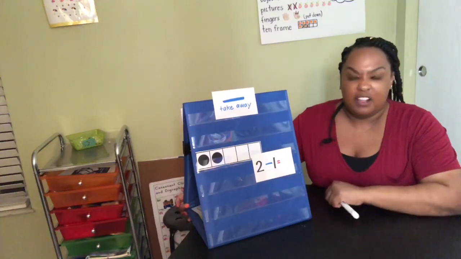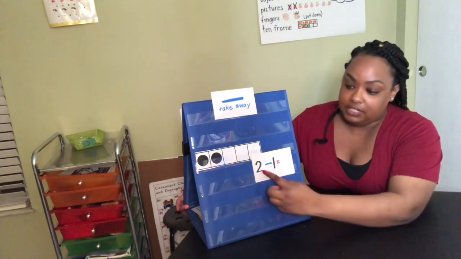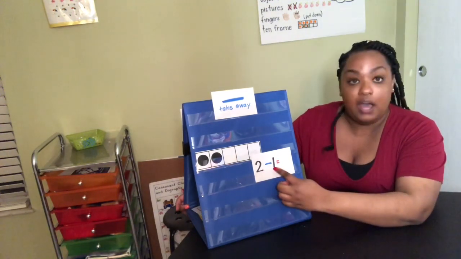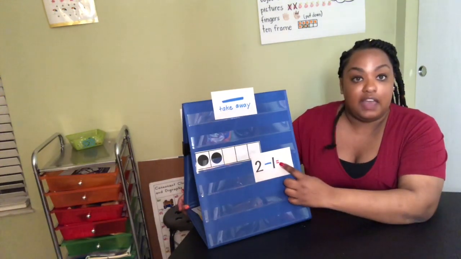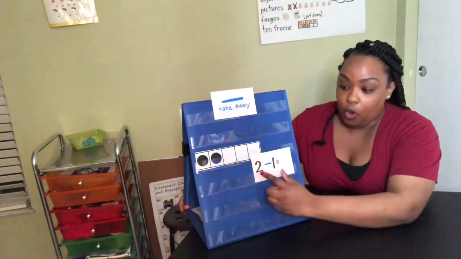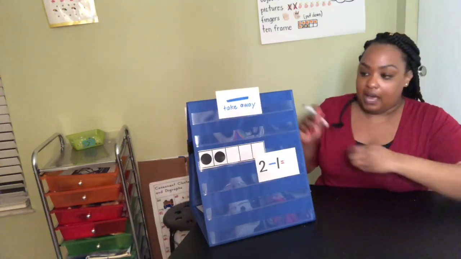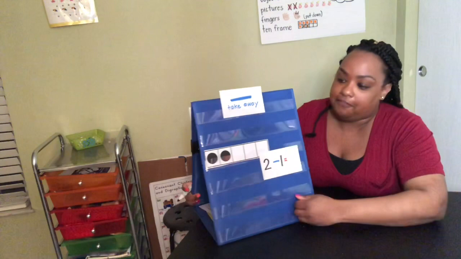So check it out. This right here is our math problem. Our math problem reads 2 take away 1 equals. That equal sign wants you to tell how many is left over when you take 1 away. So if I look at my dots, this one right here is a 5 frame.